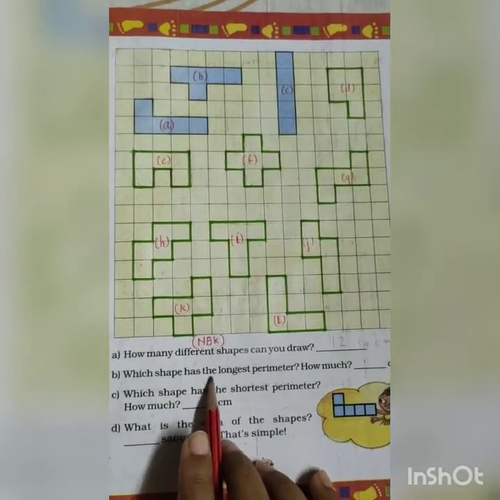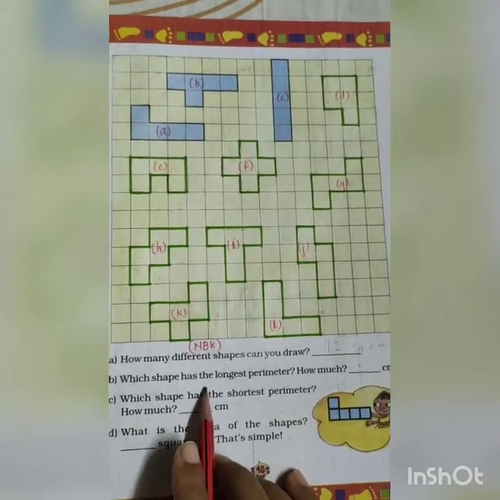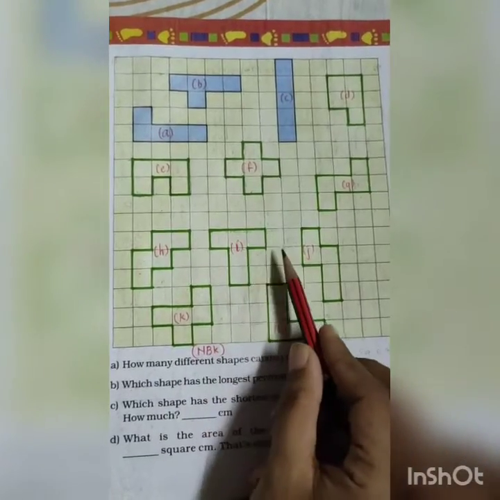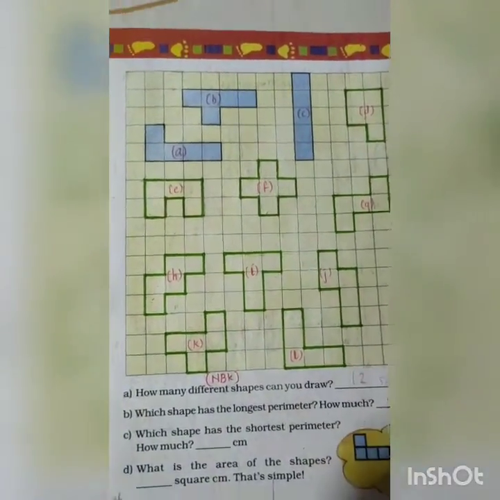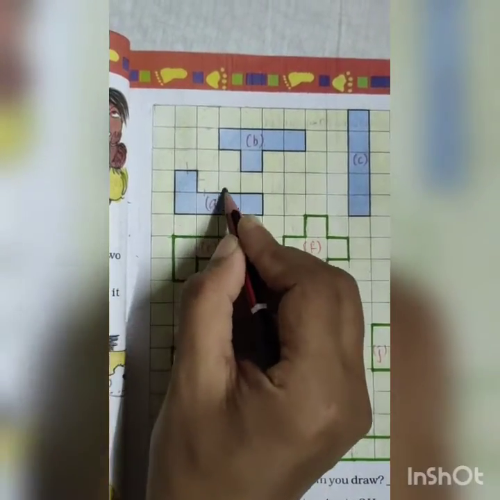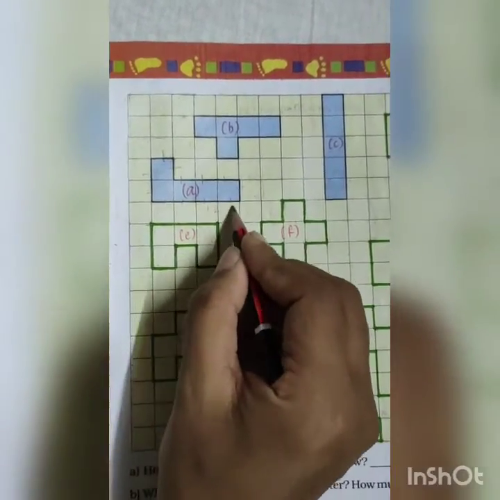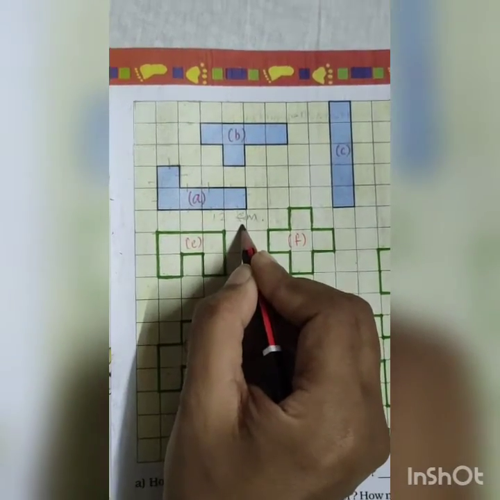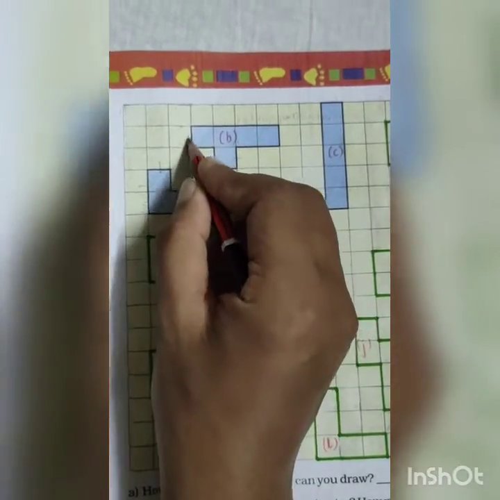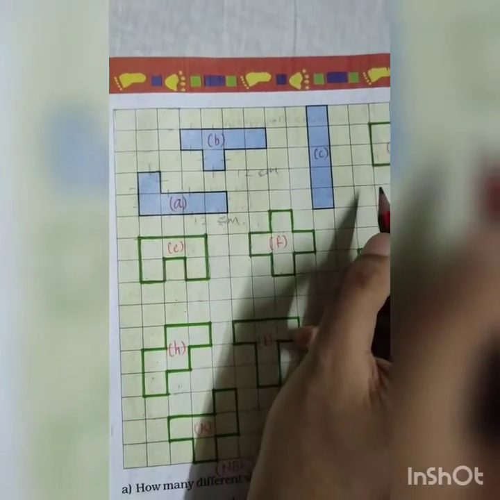So second is what? Which shape has the longest perimeter? How much? And that is dash centimeter. So if you want to find out, now here see all the shapes. Here you don't need to do it with the formula. The simple method is what? You can just count the boundaries, as this one will be 1 2 3 4 5 6 7 8 9 10 11 12. So this is having 12 centimeter of perimeter. Then another you have to find, you have to do the same thing, 1 2 3 4 5 6 7 8 9 10 11 12. So this is also having 12 centimeter.